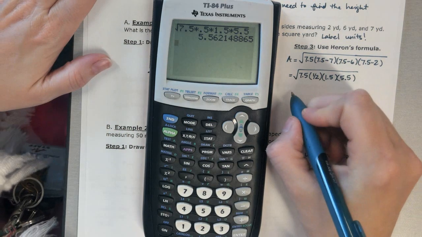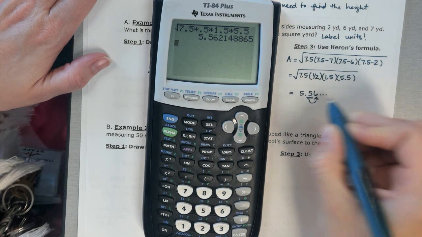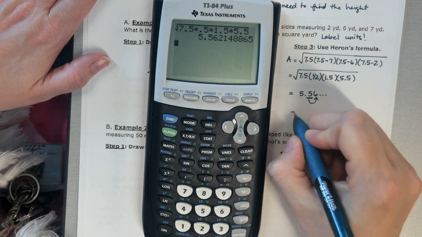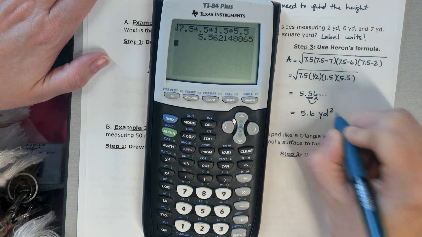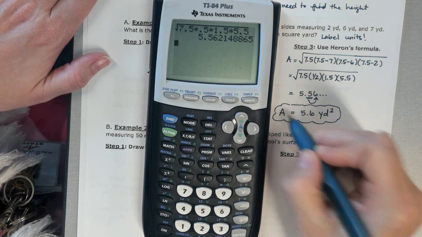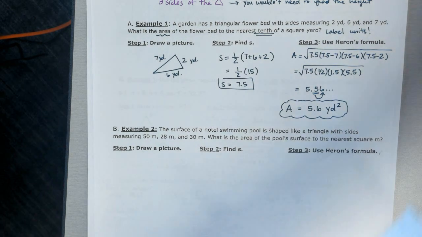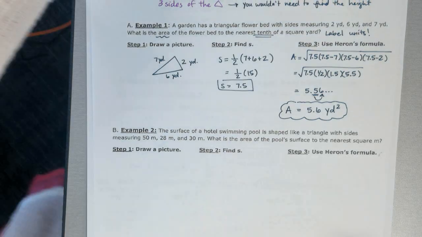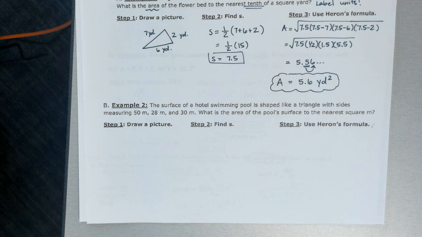So if this is 5.56, it's the number exactly after it that determines whether you round up or not. So this will be 5.6 yards squared. That is your area. Alright, questions for me on that one? Alright, then let's go to example 2.